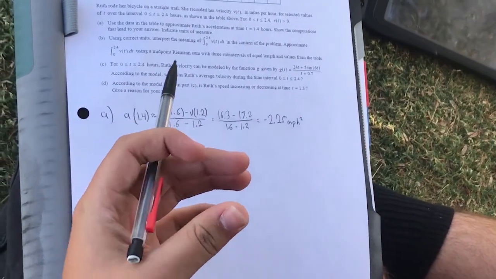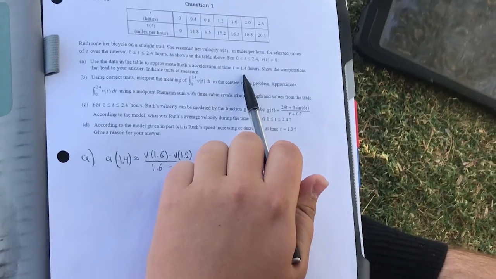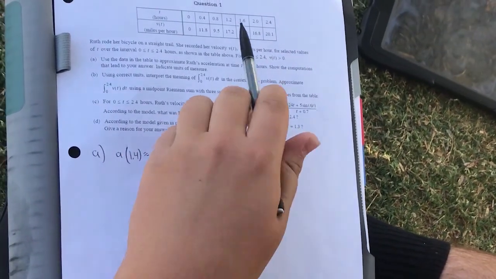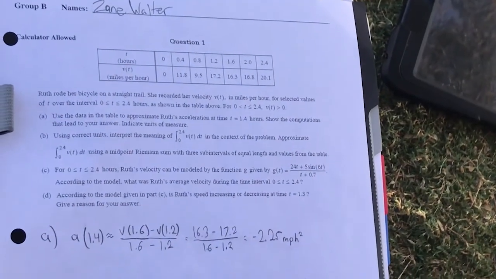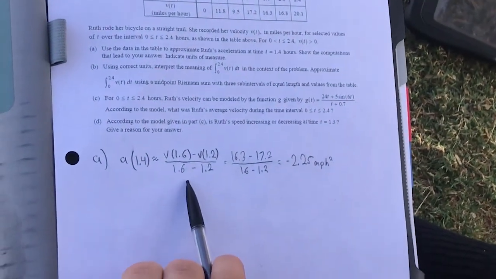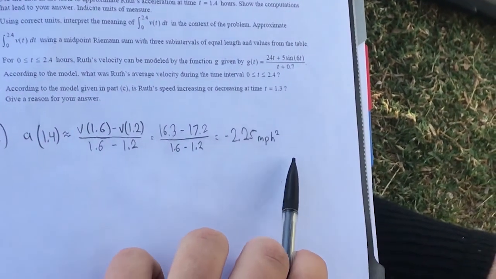Okay, well, I have A down already. I'm trying to find the acceleration at t equals 1.4, which basically, since 1.2 and 1.6 are on equal sides of 1.4, you'd plug that into the average value theorem and get approximately negative 2.25 miles per hour squared.